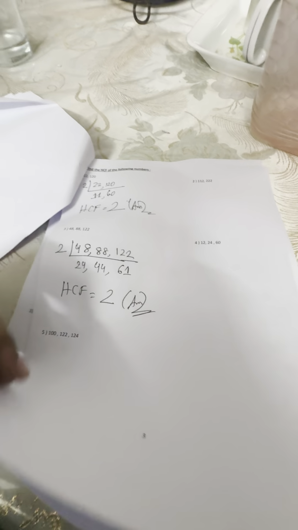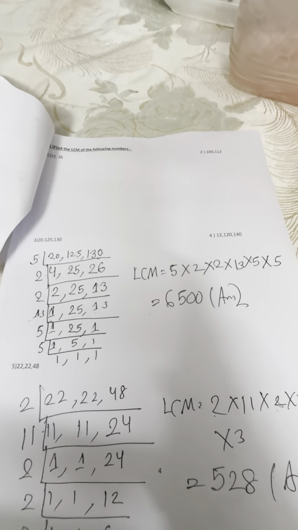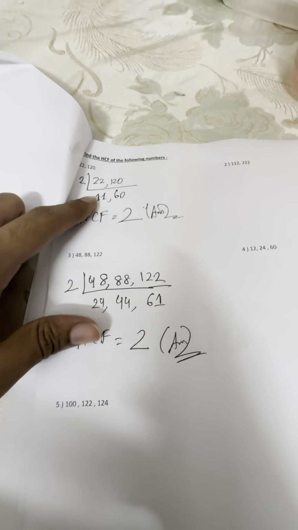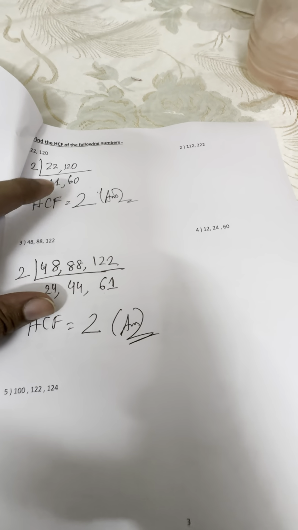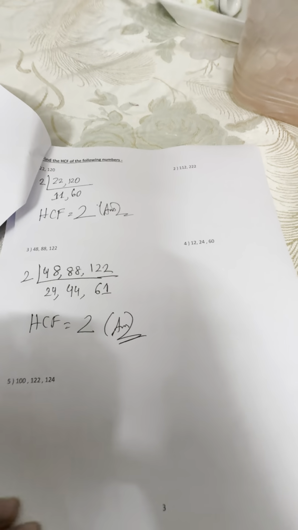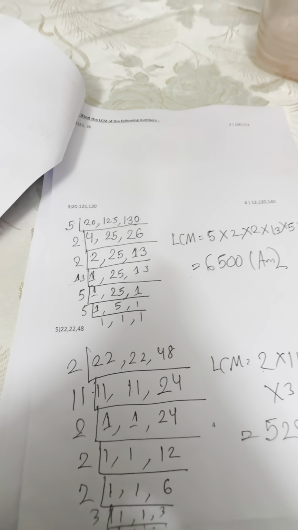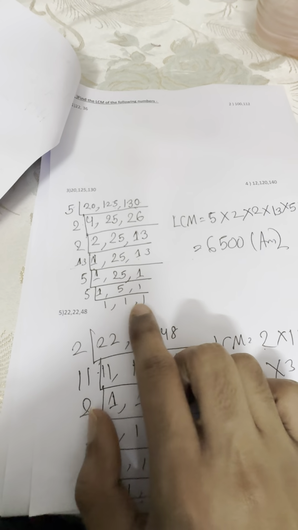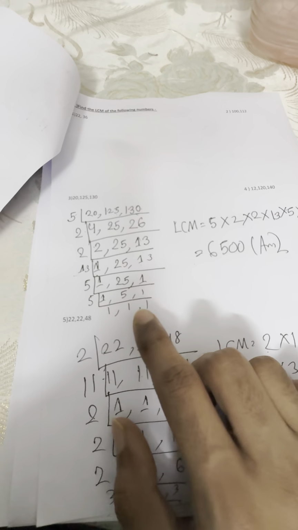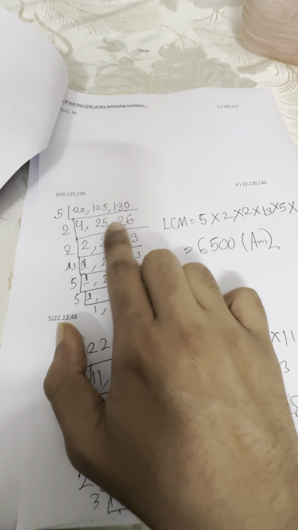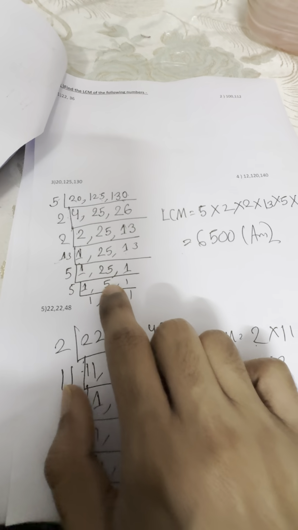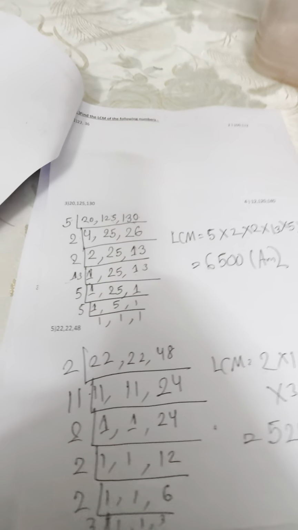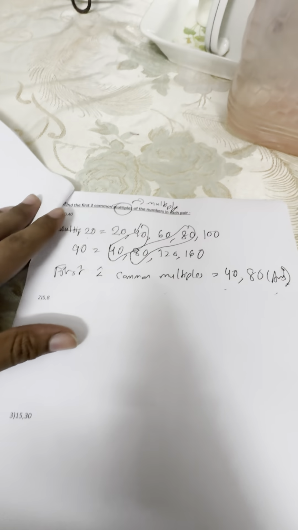The rules for doing HCF and LCM are that you have to give one line like this and then start the math. In HCF, we stop when all of the numbers do not go, and we immediately write the HCF. In LCM, our target is that we have to bring 1 1 1 at the very last. Even after two 1s came, we still had 25, but we still went on because in LCM we must bring 1 1 1 at the end.